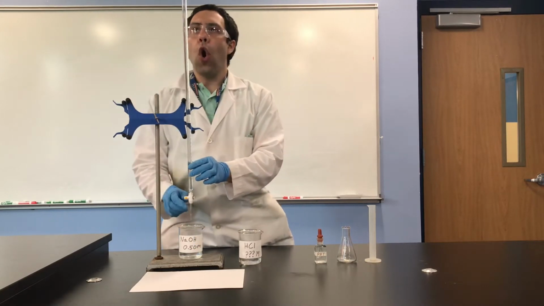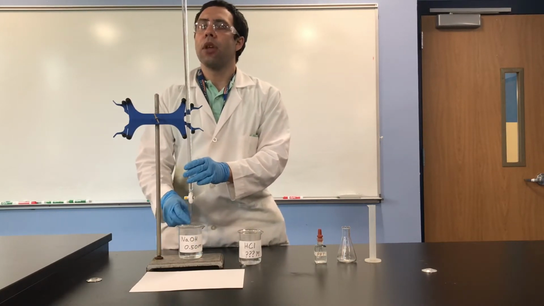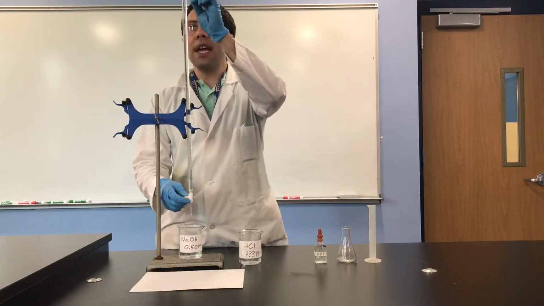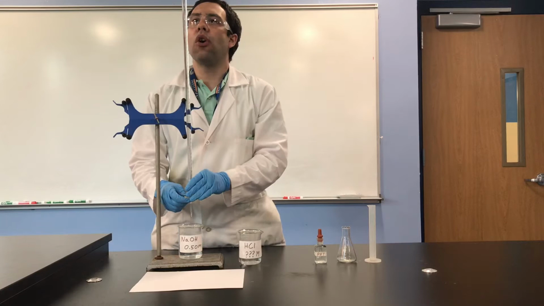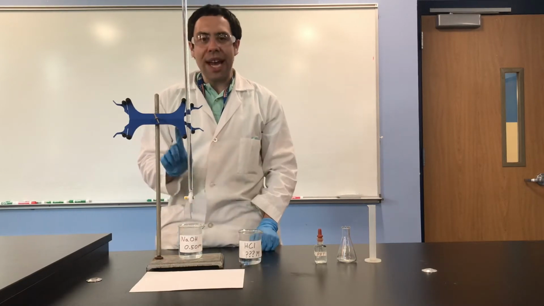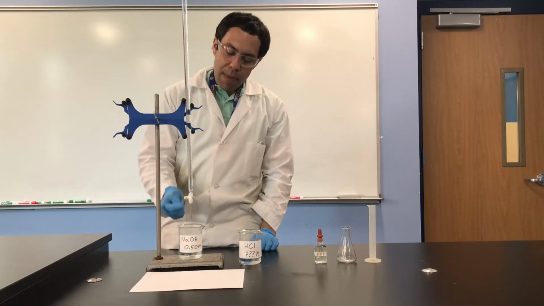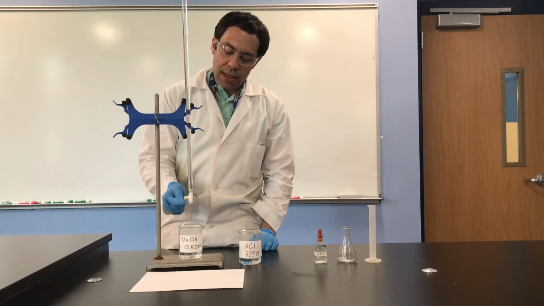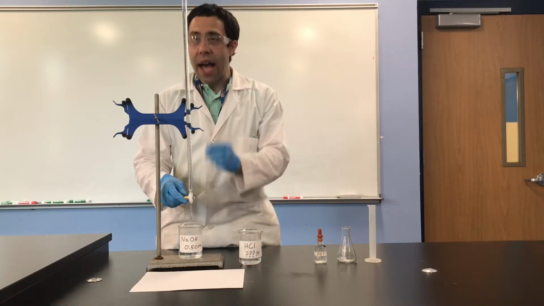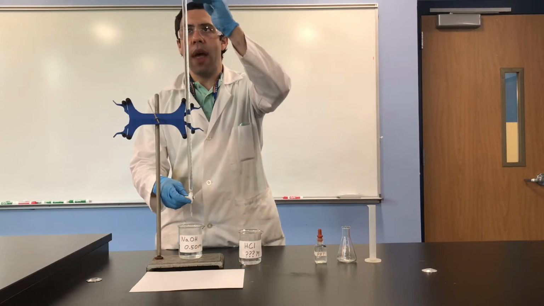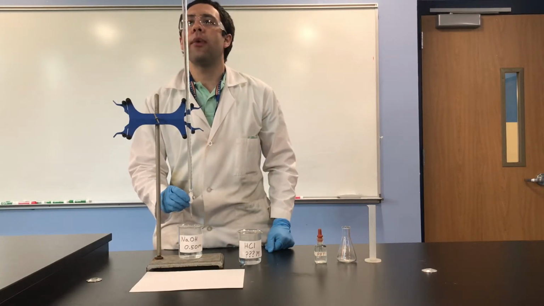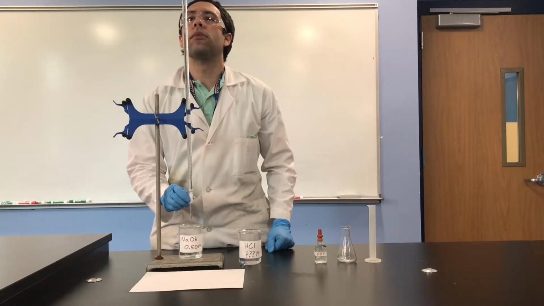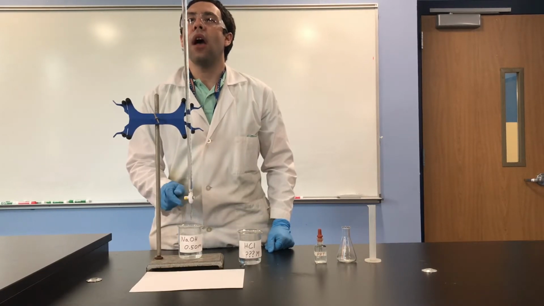Now I'm going to open the stopcock so that I can slowly drain the base down so the meniscus is touching the 0 milliliter mark. The reason I do this is there might be some air bubbles in the stopcock, and by filling it up higher than 0 and then slowly draining it down to 0, we can ensure that we have the proper volume of base inside of the burette.